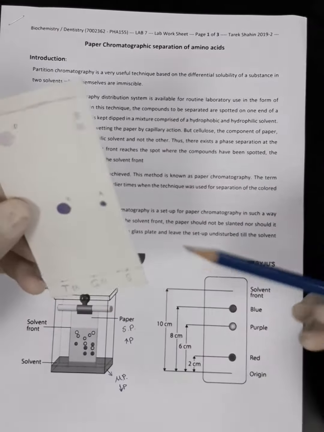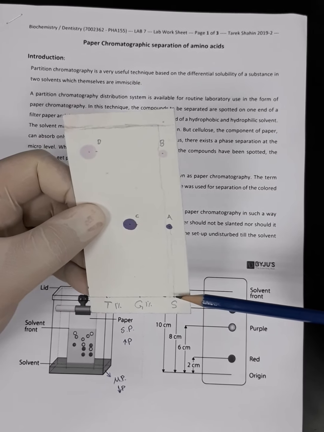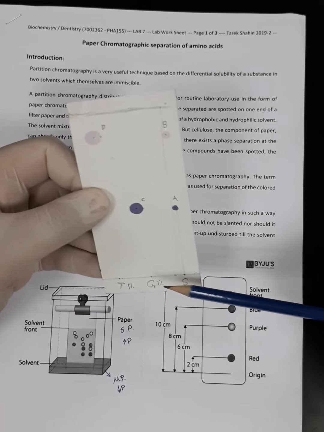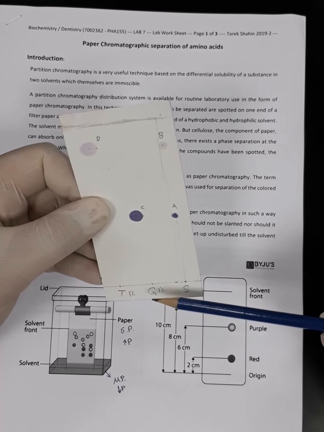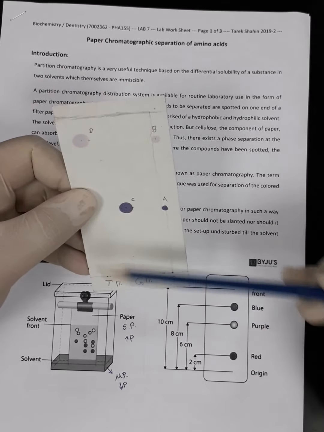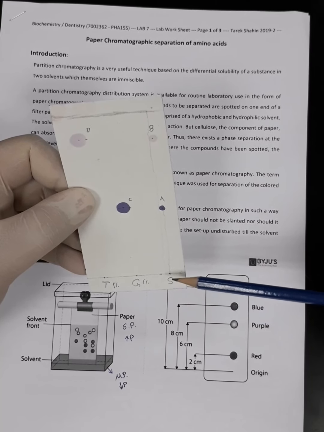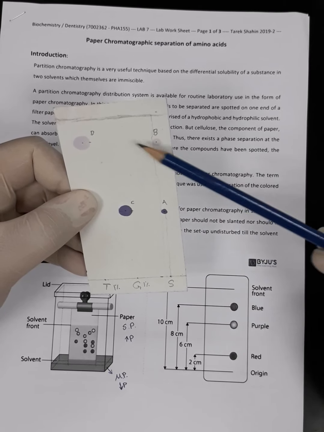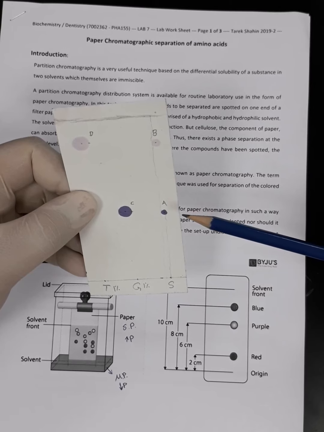Now let's summarize. We had one unknown sample, which we wanted to know if it contains glycine or tyrosine or any of them. Through the chromatographic analysis procedure, we got a result indicating that the sample contained glycine and tyrosine at the same time.